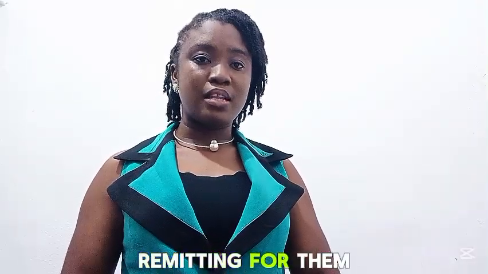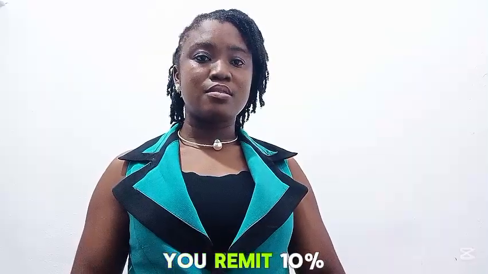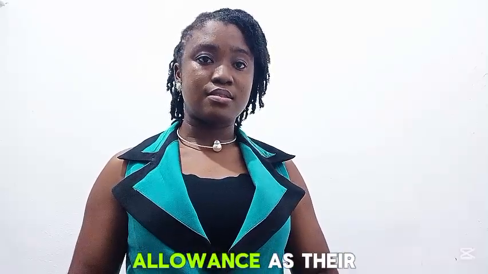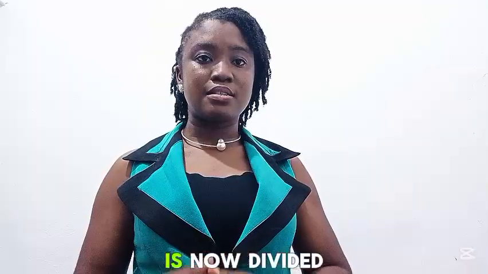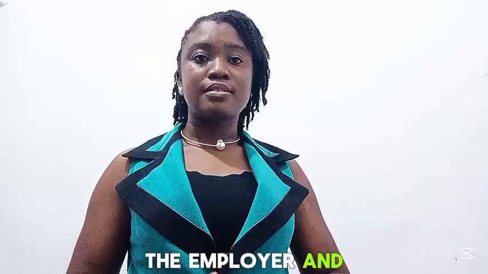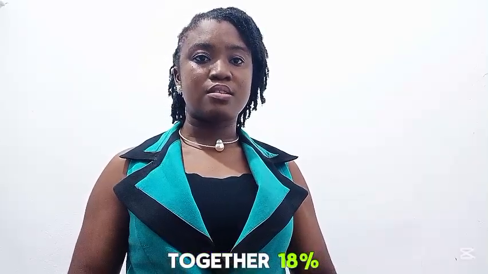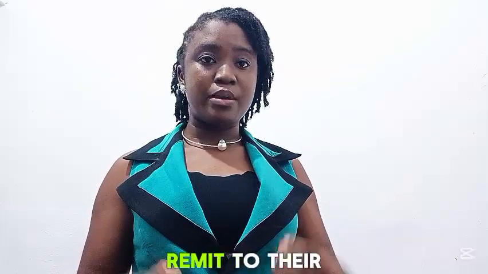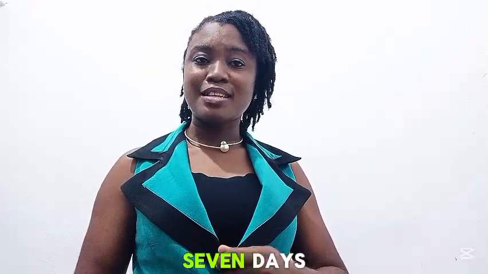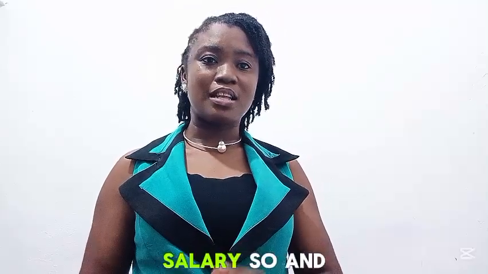Then you start remitting for them every month. You remit 18% of their basic, housing and transport allowance as their pension. So this 18% is divided into two: 10% from you, the employer, and 8% from them. So making altogether 18%. This you remit to their different retirement savings accounts every month, and this has to be within 7 days of payment of salary.